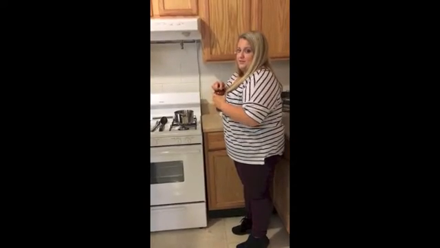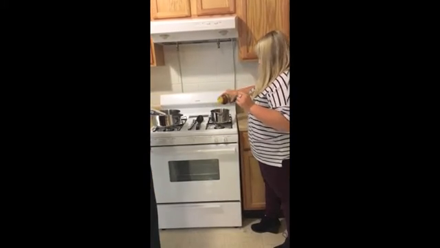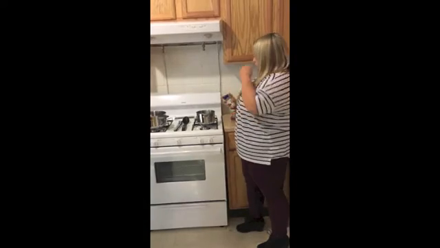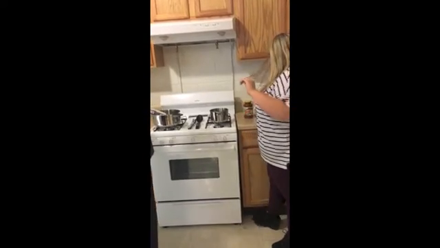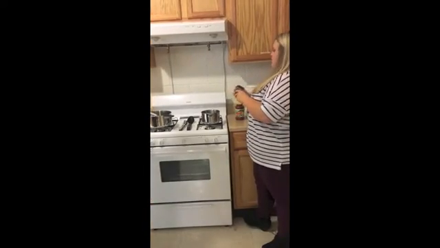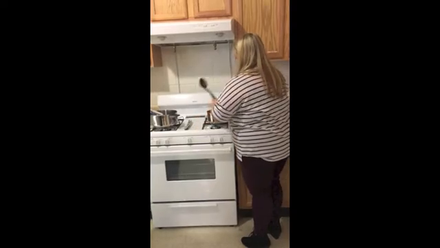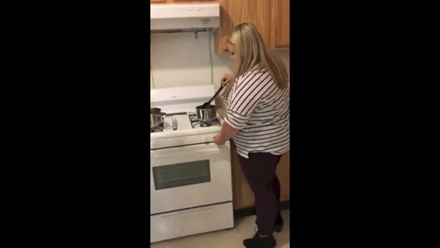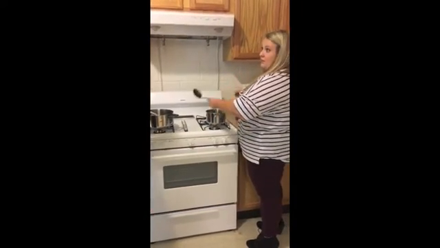Okay, our next step is to open the sauce and pour it in. And then we're going to put our garlic in. So we're just going to shake a little bit, not too much, just enough. Same with the basil. Shake it out. And then you're going to get your spoon and you're going to stir it. And then you're going to turn on your stove and let it heat up. But you have to stir it every once in a while so it doesn't burn on the bottom.